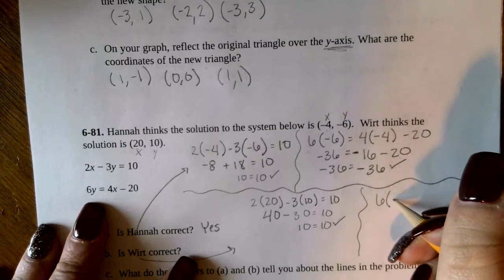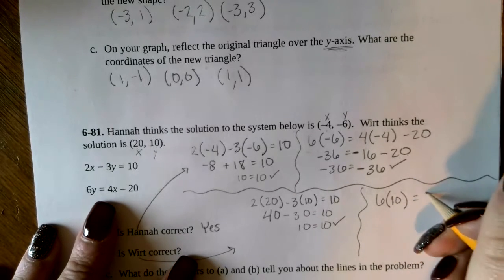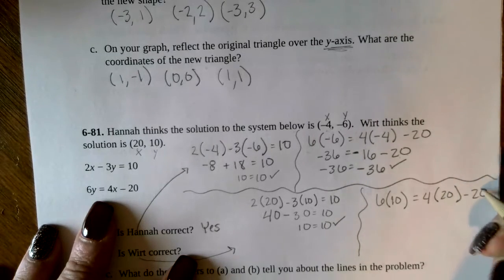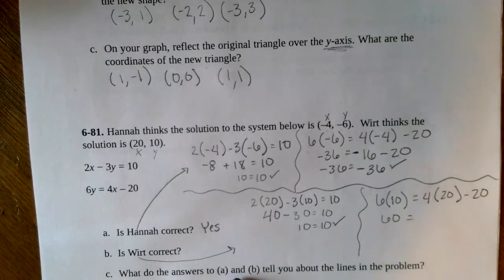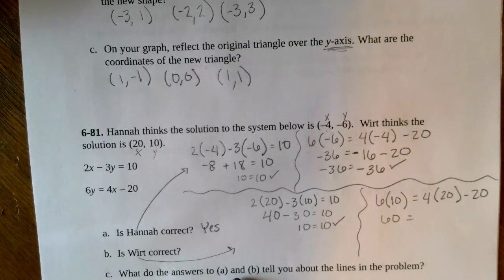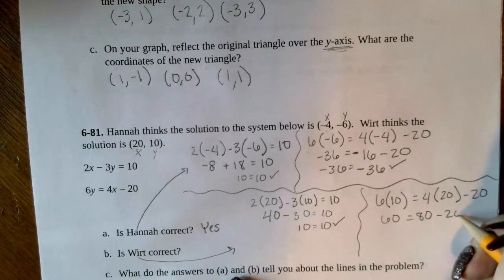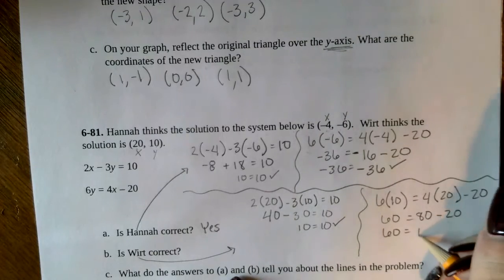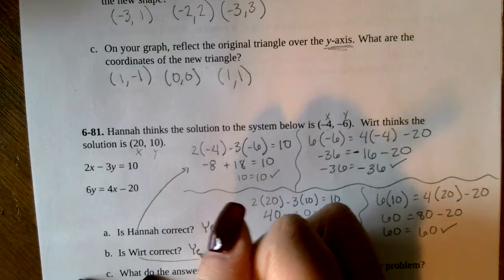All right, so again, his y was 10, and that equals 4 times 20 minus 20. So we should have 60 here: 6 times 10, and then 4 times 20 is 80 minus 20, and 80 minus 20 we know is 60. Hey, look at that. It works for both people.